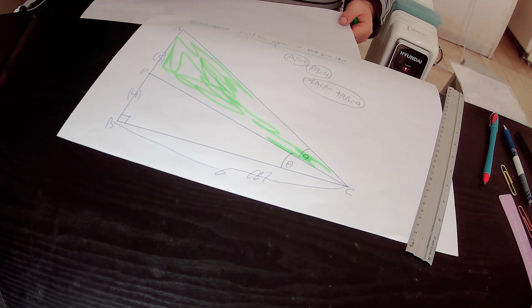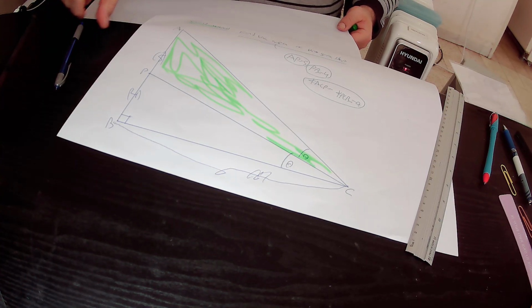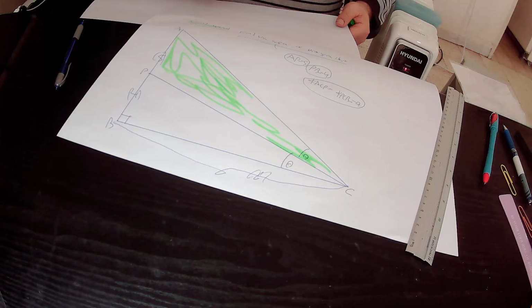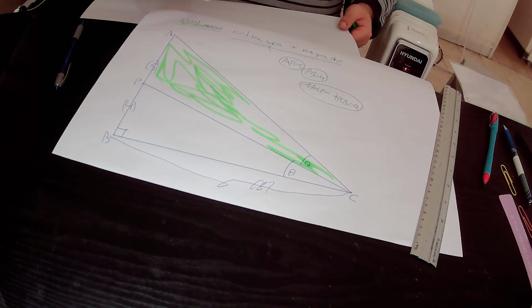So in both methods, we found out that the area of this green shape equals 30 square units. In the next step, I'll start the lecture. We start with the repetition of the solution of the first question and then we repeat the solution of the second question with both methods.